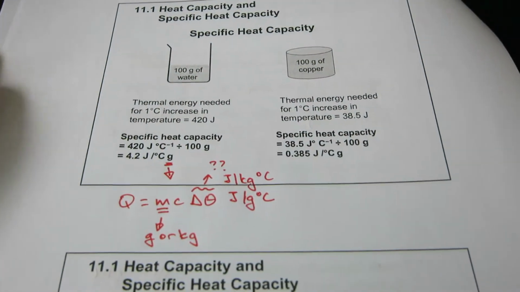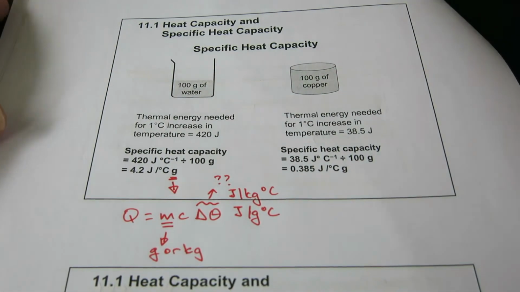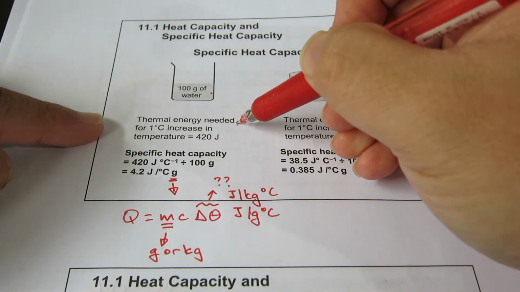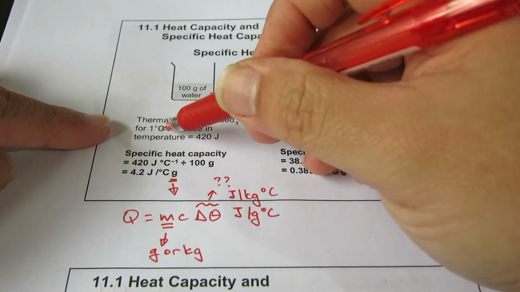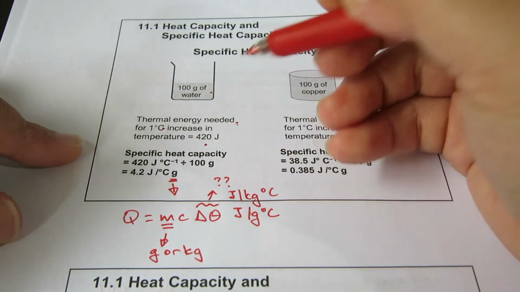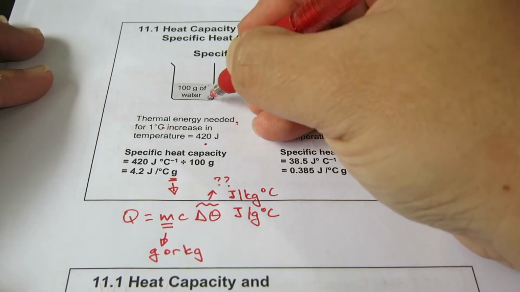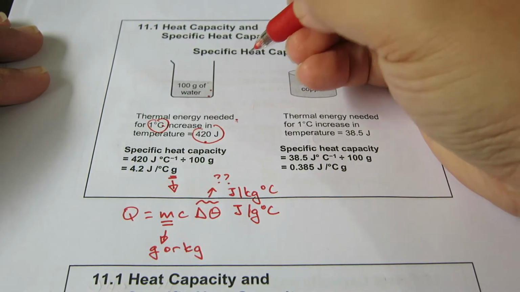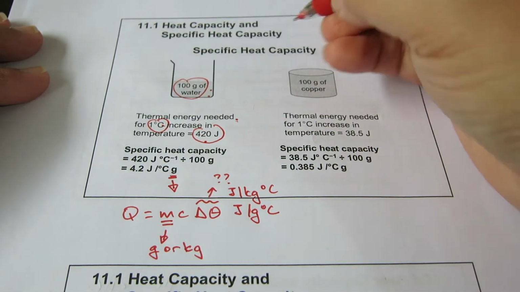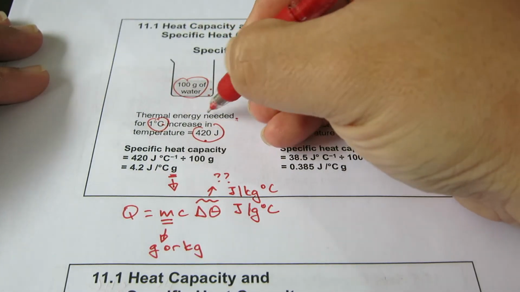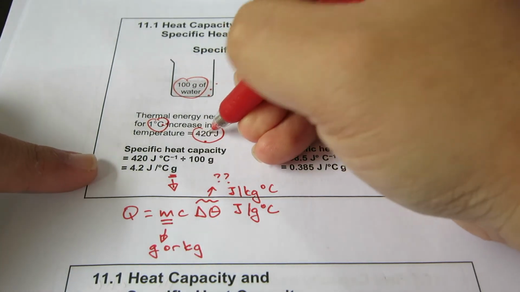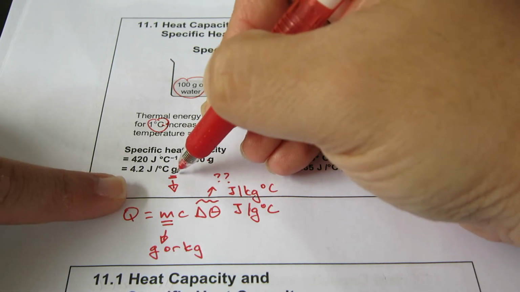Alright, so let's look at some specific questions that we can do, some examples. Specific heat capacity, 100 grams of water. Let's say the thermal energy needed to increase the temperature by 1 degree Celsius is 420 joules. So, if I am calculating per unit mass, I needed 420 joules to increase 100 grams of water by 1 degree Celsius. So how much energy do I need to raise the temperature by 1 degree Celsius for 1 gram of the object? Then I just take 420 joules divided by 100, that will give me the amount of energy.